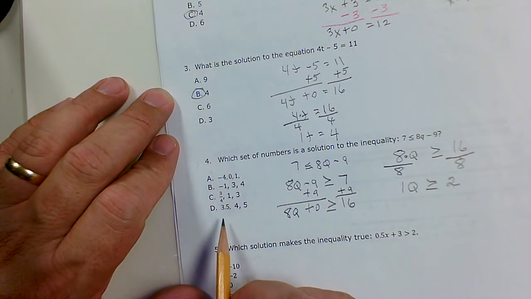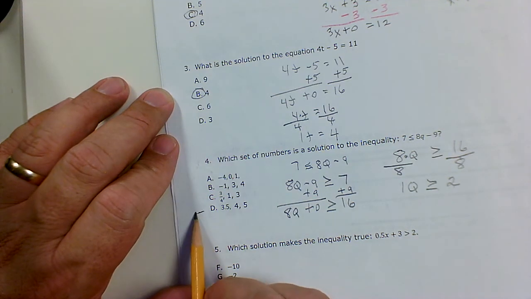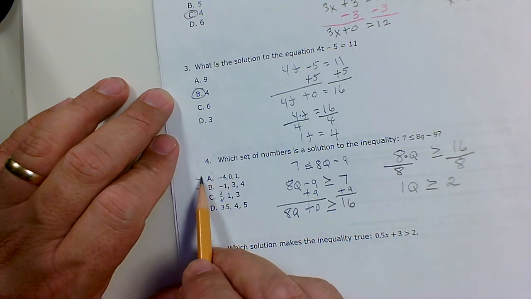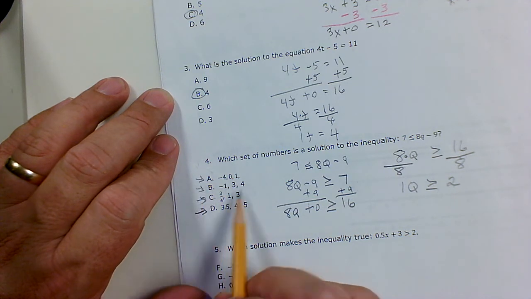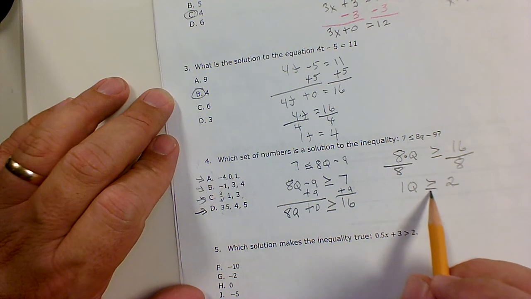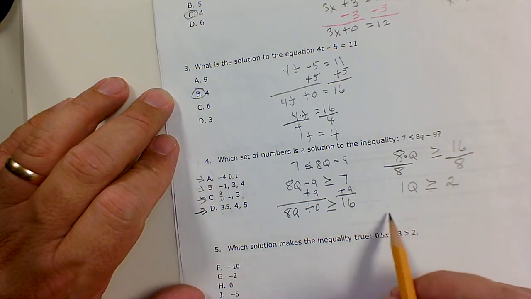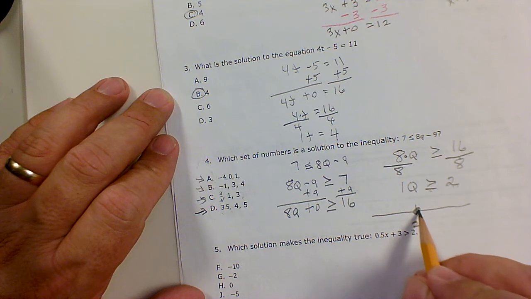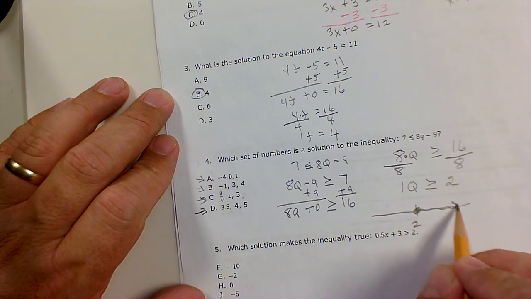This is what stumped a lot of people on the tests and the quizzes. We have to look at each of these answers and see which one has all the answers in the range where q is all numbers greater than or equal to 2. To graph it, we can put a number line and put a 2 here. We fill in the dot over the 2, meaning it can be equal to or greater than.